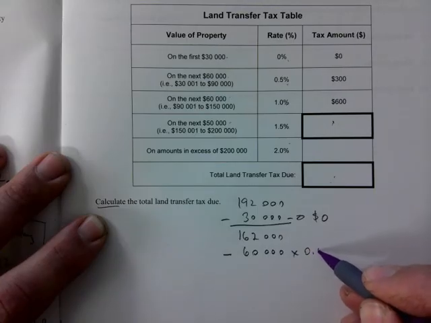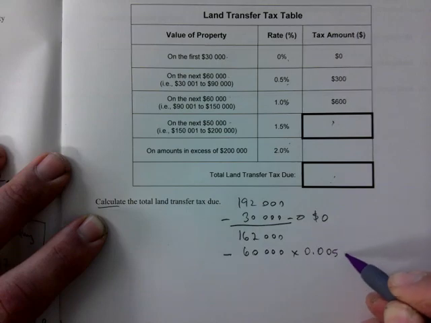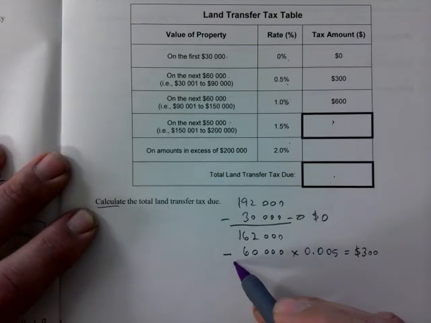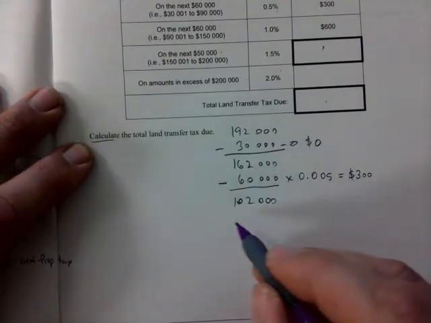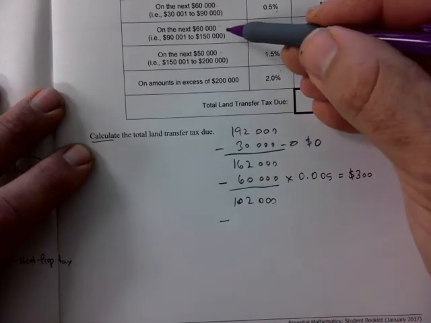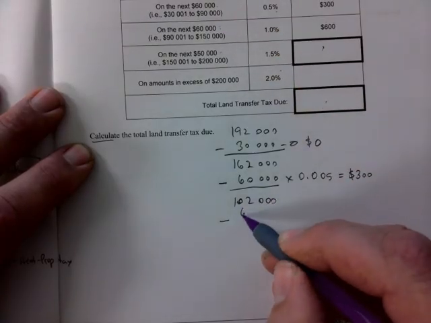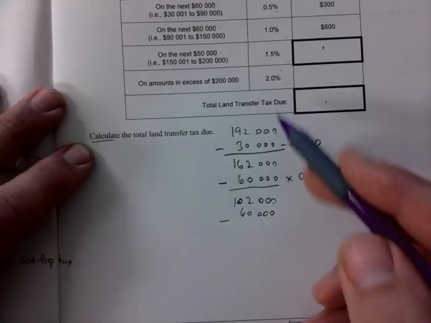0.5%, that is what? 0.005, which is 300 bucks. You still have 102,000 left to be taxed, okay? The next amount is 60,000 again. And that's 1%.